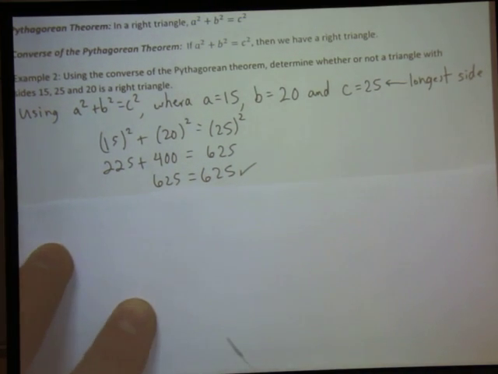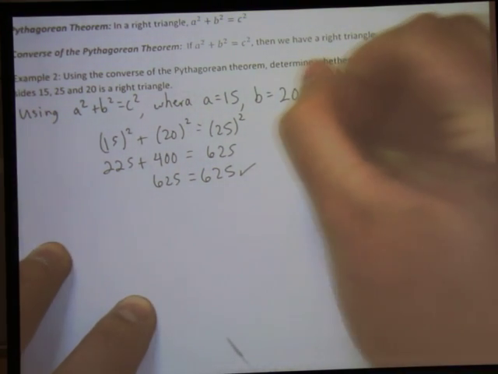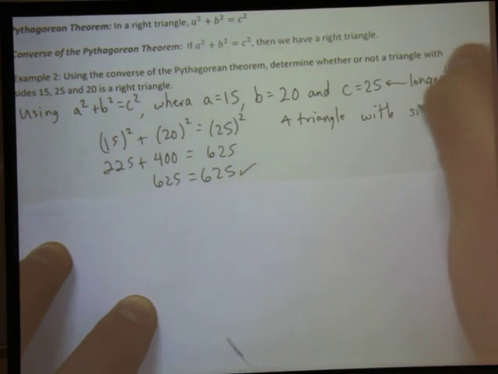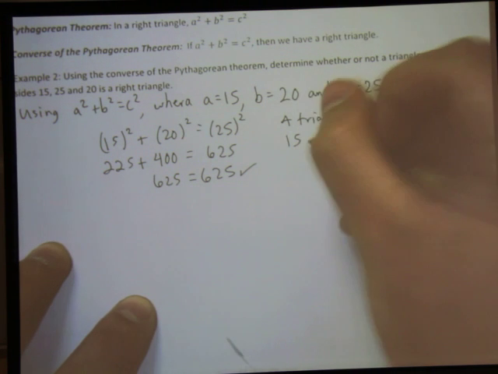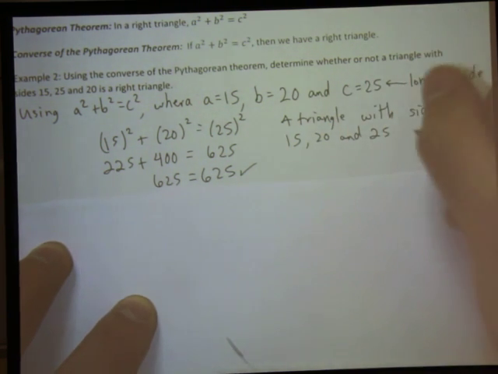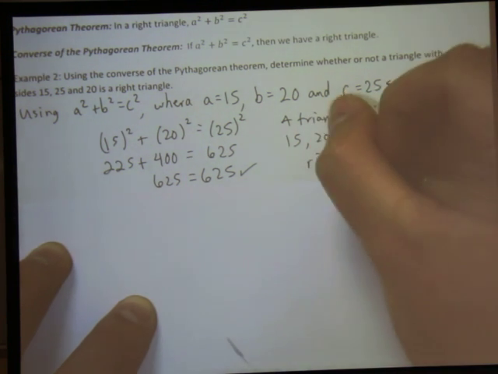625 equals 625. So it's true that a triangle with sides 15, 20, and 25 is a right triangle.